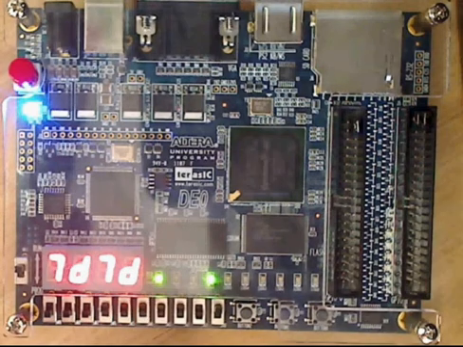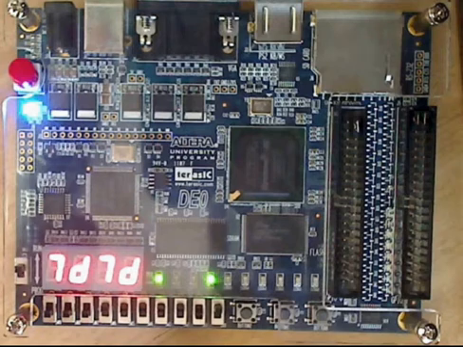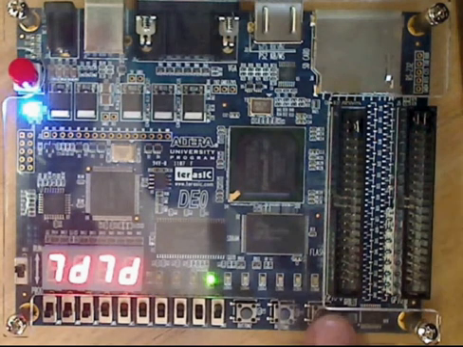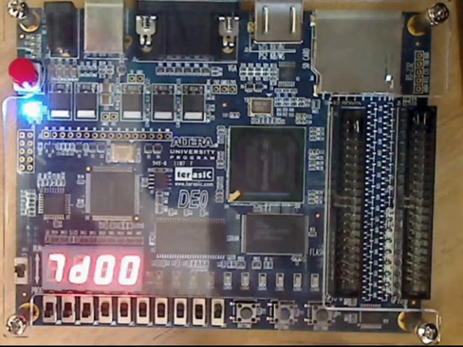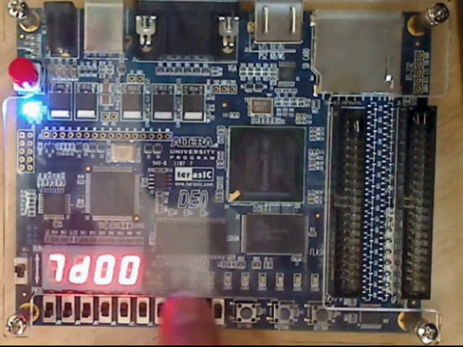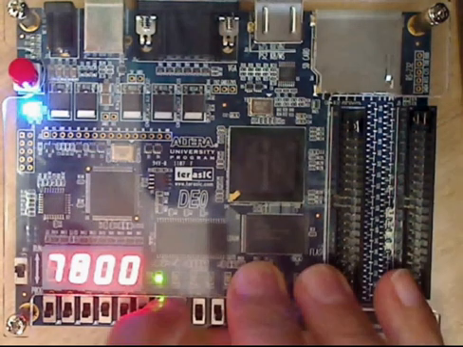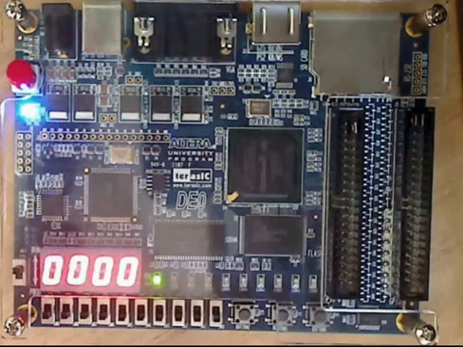LED 8 and 9, or 8 and 7, is supposed to show start bit error as well as your parity error, I believe, and then button 0 is supposed to perform a reset. So button 0 resets the received byte to 0, and it also clears whatever was hanging about in your errors or in the data ready segment.